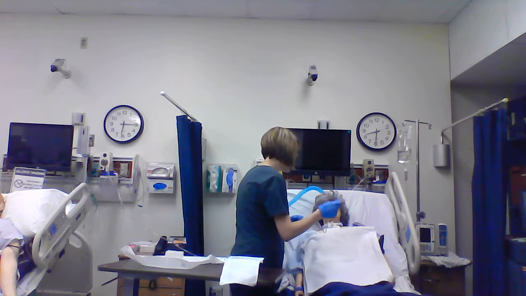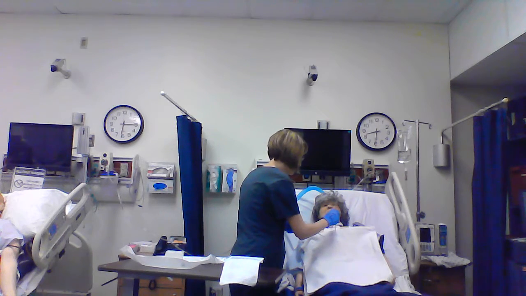Okay, Opal, we're going to begin. So I'm going to insert this catheter without suction into the tracheostomy down until I meet resistance, and then pull back up just slightly, and go ahead and apply intermittent suction while turning the catheter for about 10 seconds, all the way up, clearing the secretions.